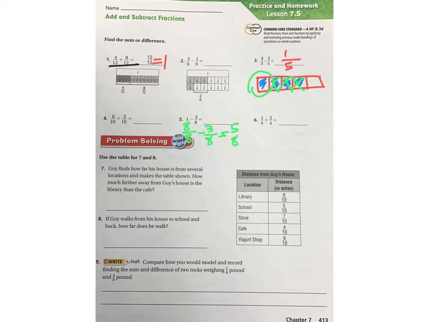Okay, let's look at number 7. We're going to use the table right here for numbers 7 and 8. All right, let's be math detectives and circle and write down all of our clues as we do it. Ready? Go. Guy finds how far his house is from several locations and makes the table shown. How much farther away from Guy's house is the library than the cafe?